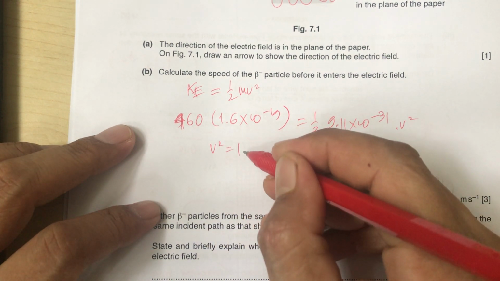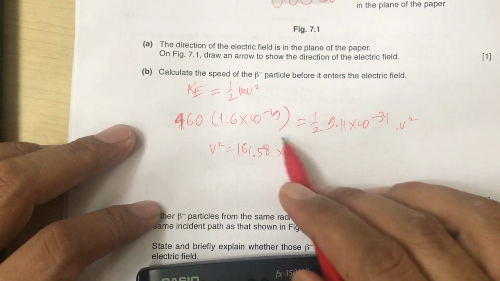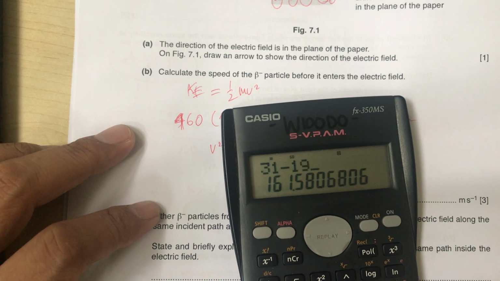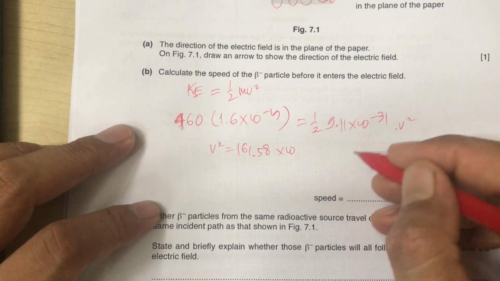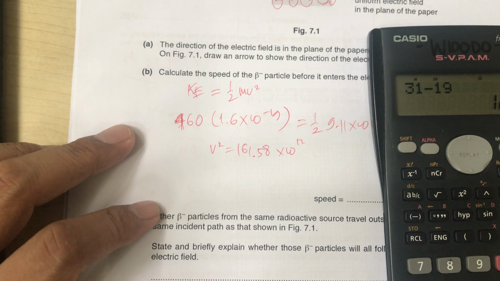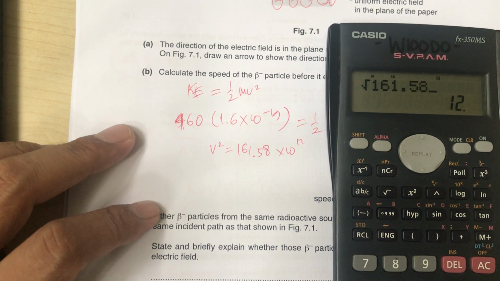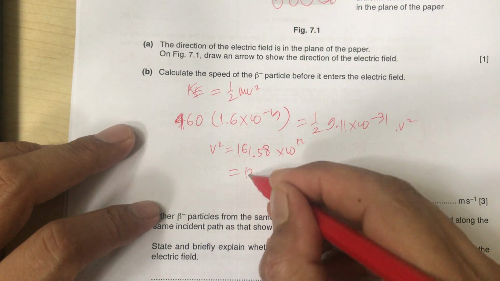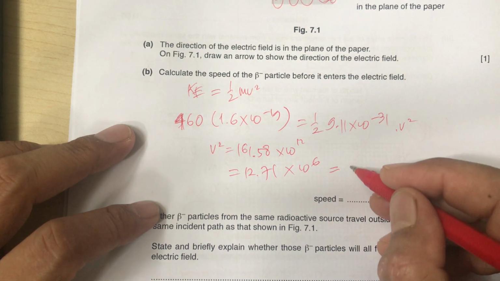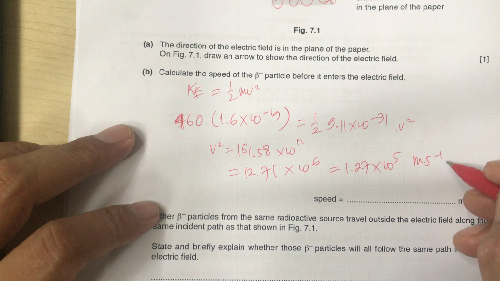So v squared equals 161.58 times 10 to the 12, and the root of 161.58 times 10 to the 12 is 12.7 times 10 to the 6, or 1.27 times 10 to the 7 meters per second, m s to the minus 1.